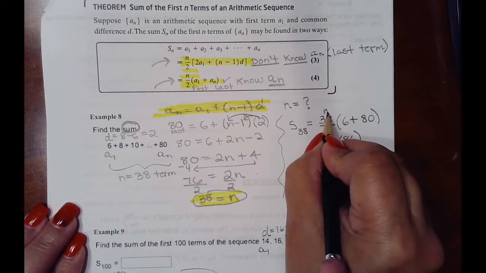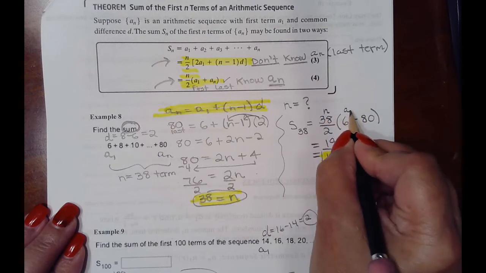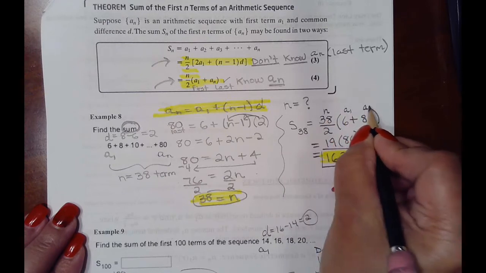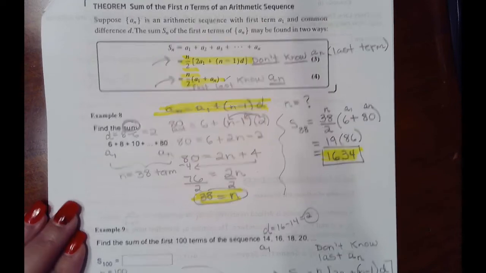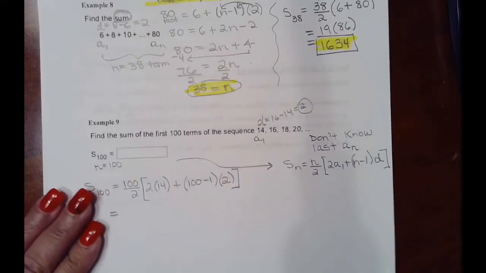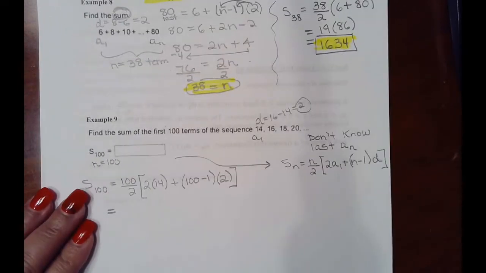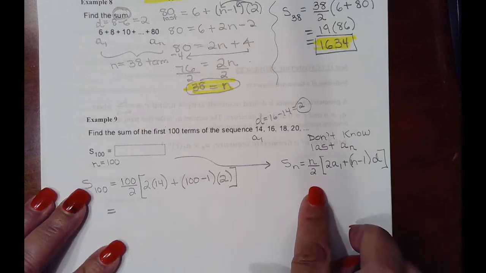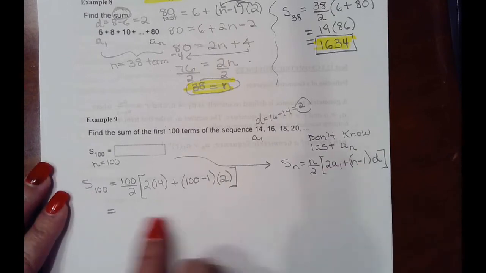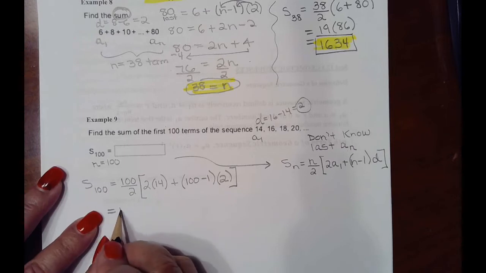This was the n value in the last problem. I needed the first one and the last one, and I had those things in the last problem, but it turns out that I didn't have those same exact things in this problem, which is why I switched over to this formula. Okay, here's me plugging in the numbers, and now let's simplify.